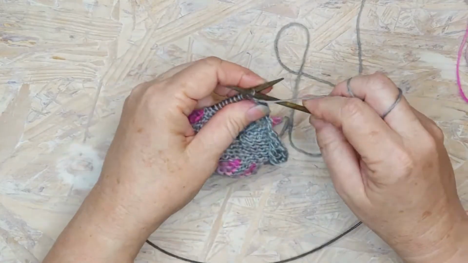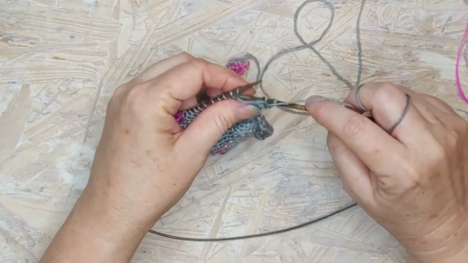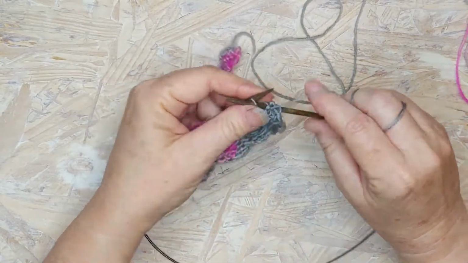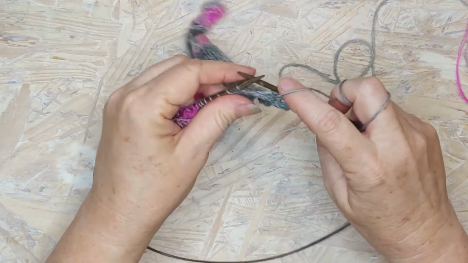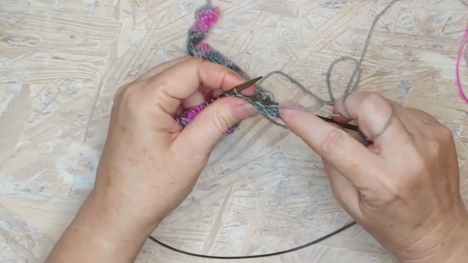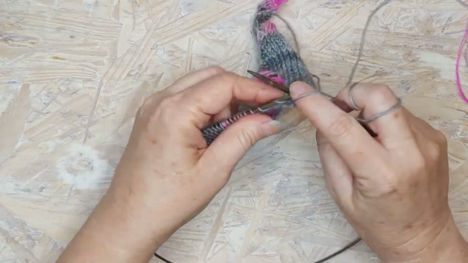Now we're going to turn our work onto the back side, and on the back side, remember we're in stockinette stitch essentially, so we're going to purl across the back, and we just keep working in knits and purls on the right and wrong side until we reach an accent color again.